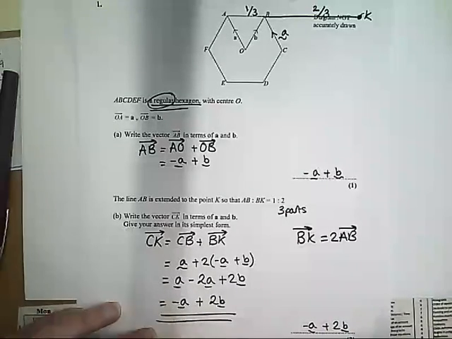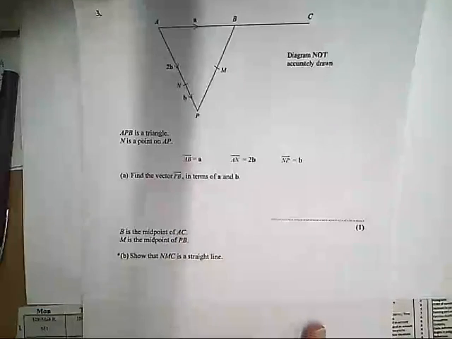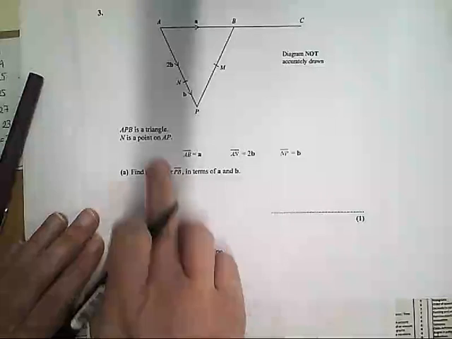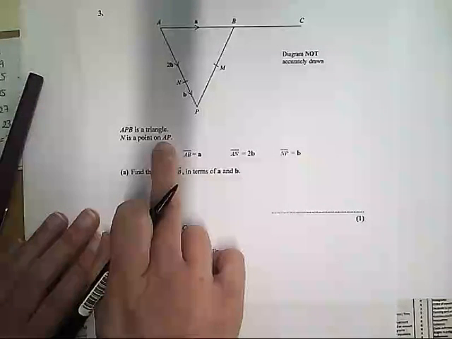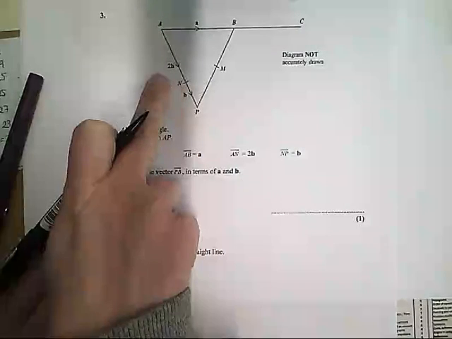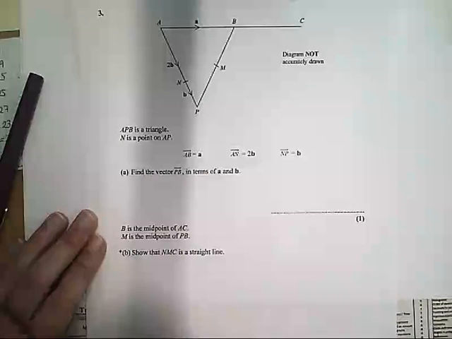Right, let's do a second exam question. Okay, here's my second exam question. I've got a triangle APB, and it tells me that N is the point on AP, such that A to N is 2B and A to P is just B. And we've got to write the vector P to B.